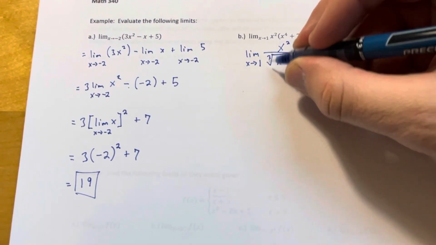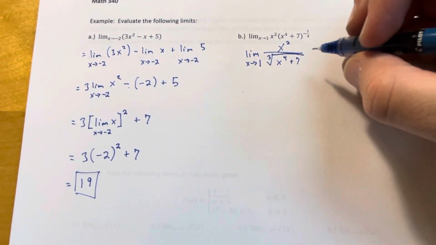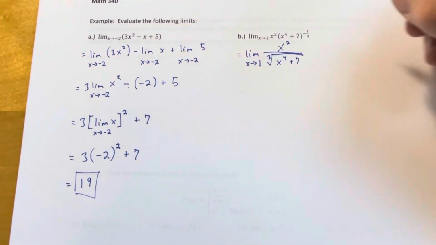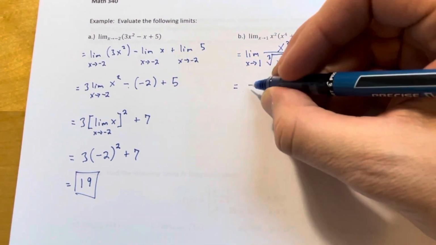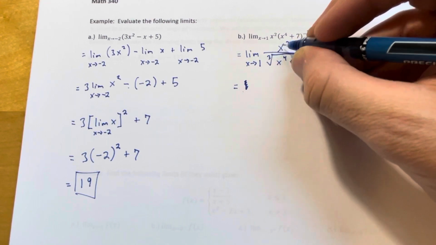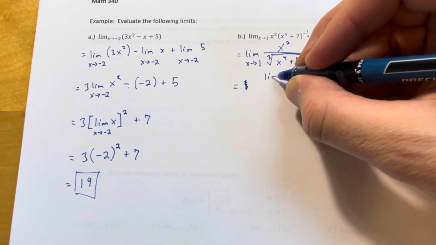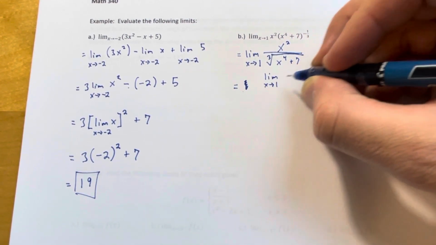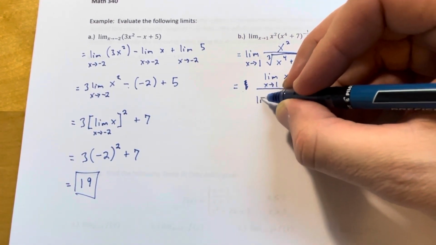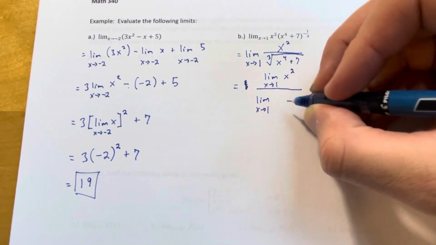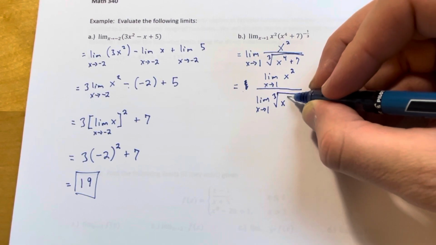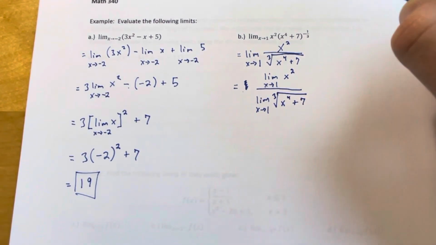X squared over the cube root of x to the 4th plus 7. Okay, so that's the same thing, just written in a different way. Now, actually, let's do this. This limit can be brought up into the numerator and denominator separately. So I can write this as the limit as x approaches 1 of x squared over the limit as x approaches 1 of the cube root of x to the 4th plus 7.